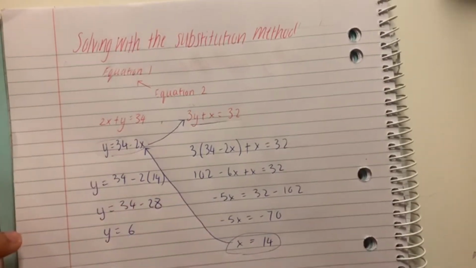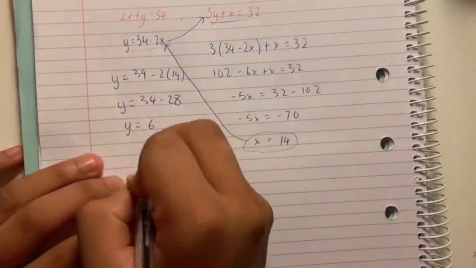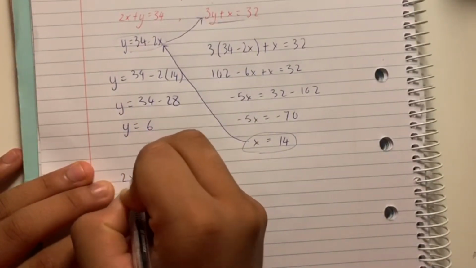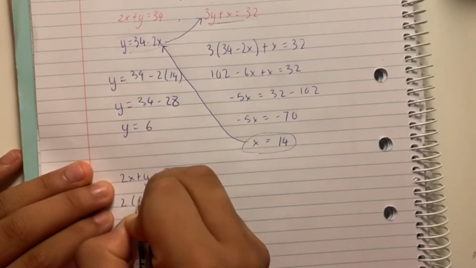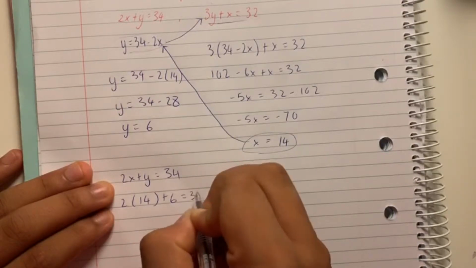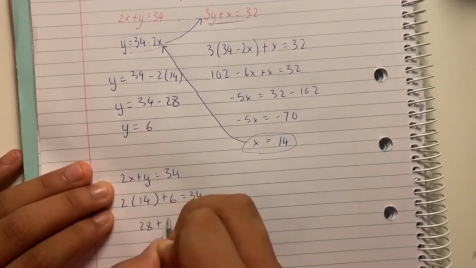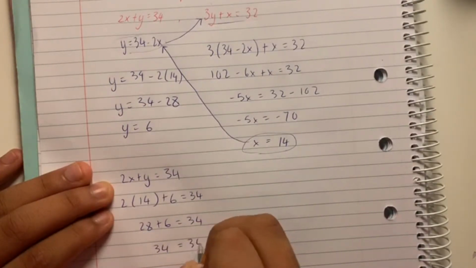If you want to cross check, then you just sub it into the original equation. And so 2x plus y equals 34, 2 times 14 plus 6 equals 34, 28 plus 6 equals 34, 34 equals 34.